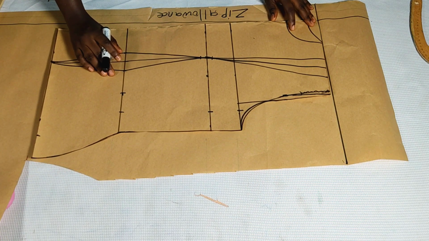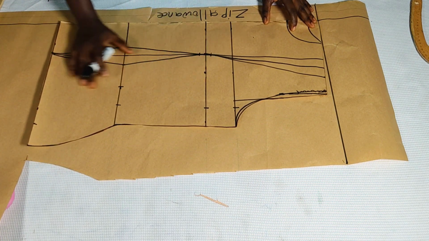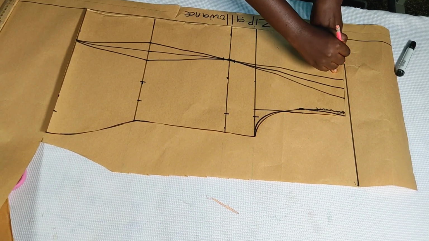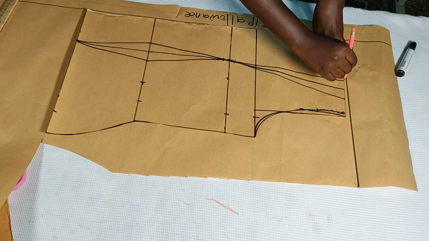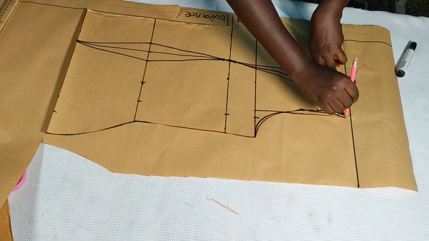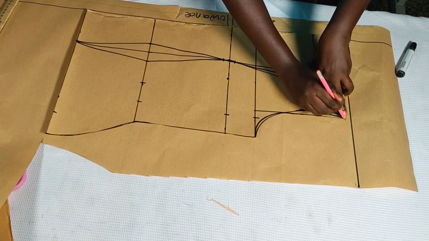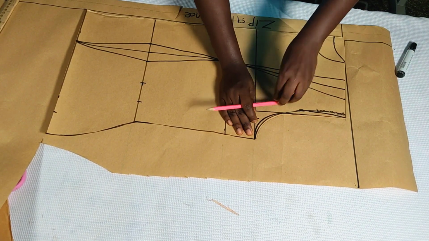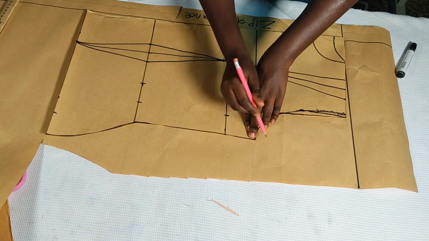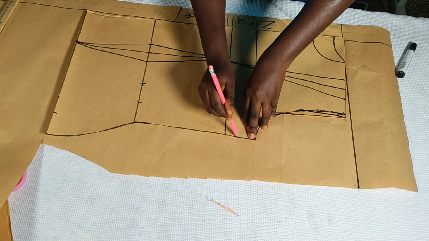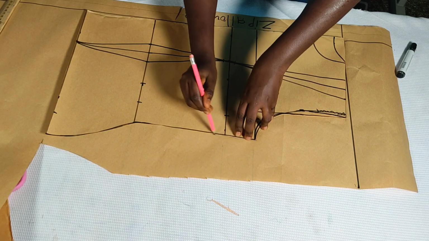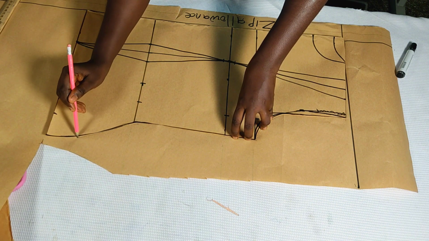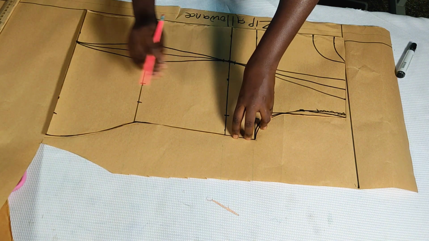So I brought my front pattern, then I traced my front pattern on my paper, the one I will draft the back pattern on. Just go ahead and trace, and if you already have a basic back block, you can use it. Just look at what I'm doing and learn.